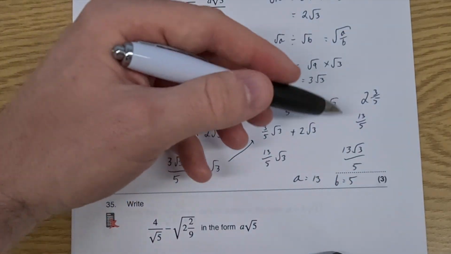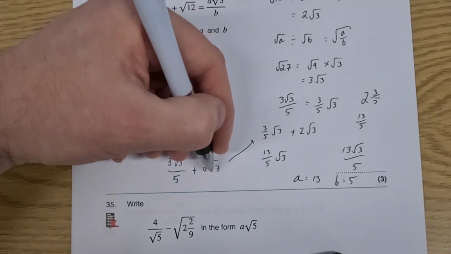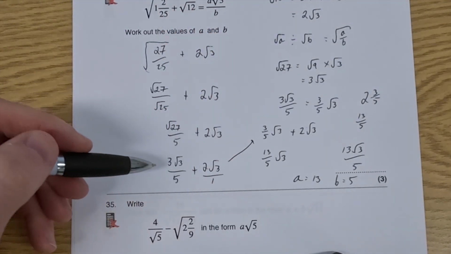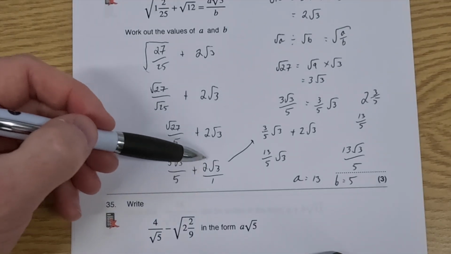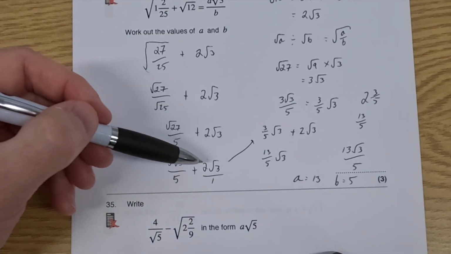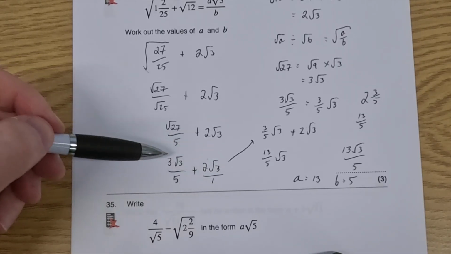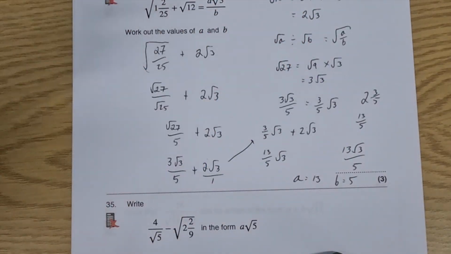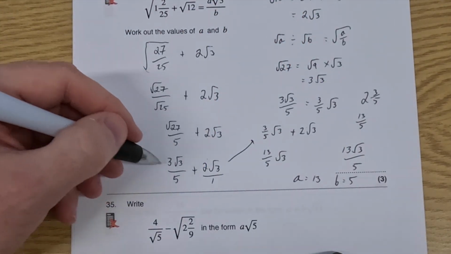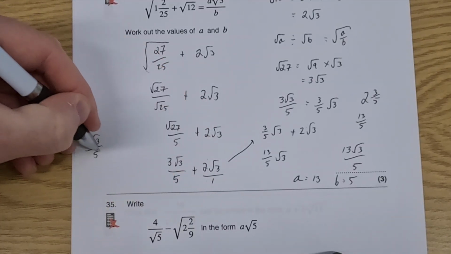And that's it. Now in this question, I want to go back to this point, adding these two together. We could actually have just made the denominator 1 there and found equivalent fractions. So we just multiply both the numerator and denominator of this fraction by 5. That would give us 10 root 3 over 5. Then you'd add together the 10 root 3 and the 3 root 3, and that would be 13 root 3 over 5. So with hindsight, that's probably how I would have approached that. So here, I would have multiplied both of these by 5 to get 3 root 3 over 5.